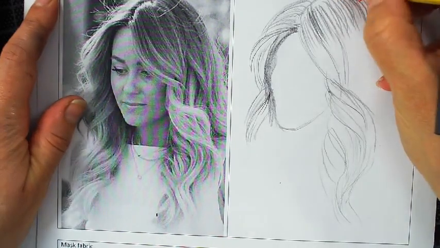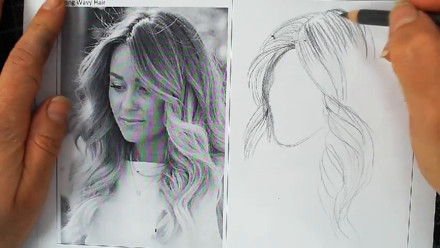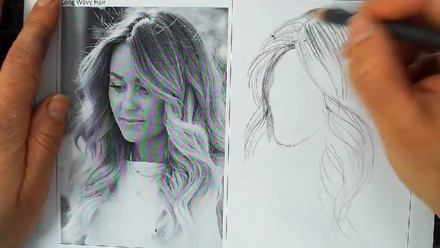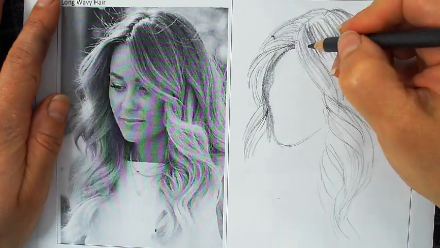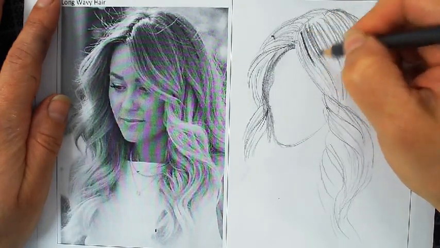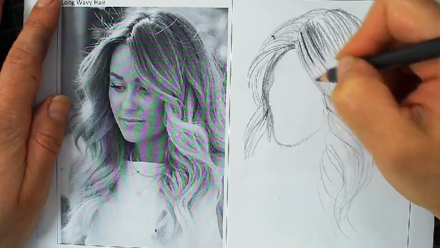Oops. So again, lights, mediums, and darks.